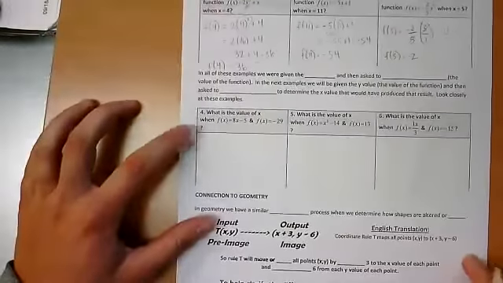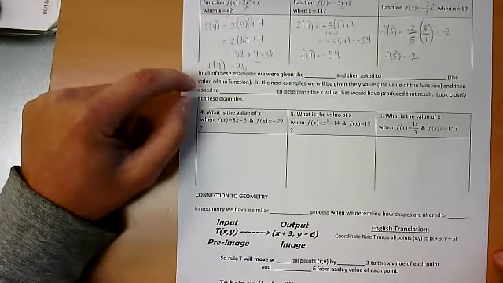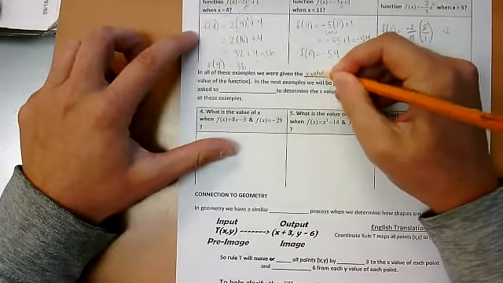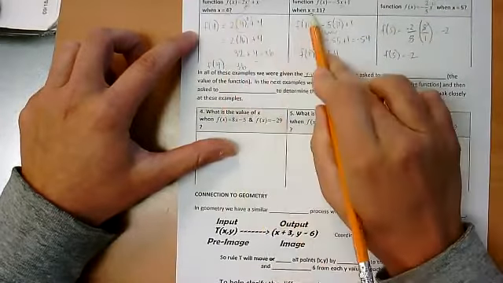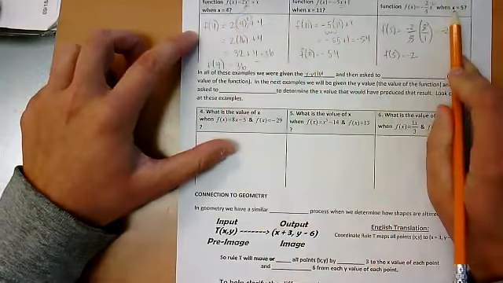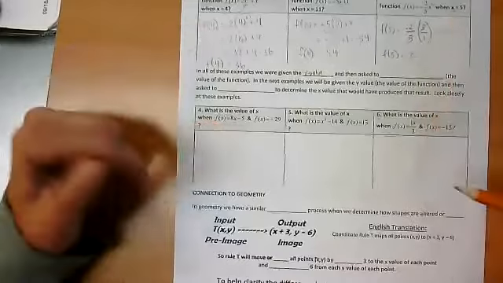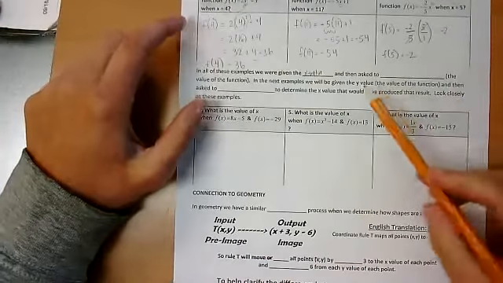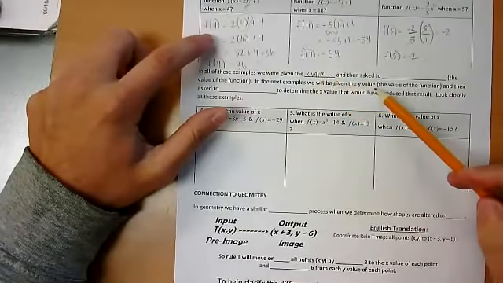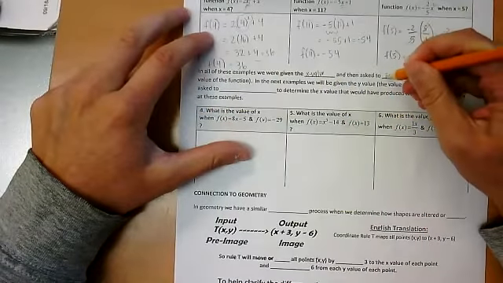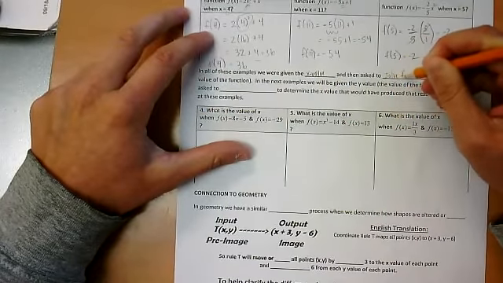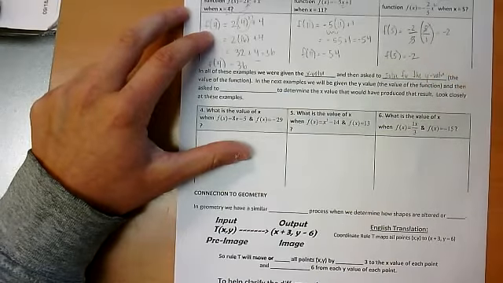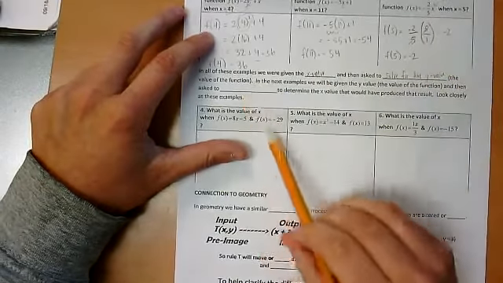Okay? Now I fill in the blank section here. It says, in all these examples, we were given the x value. Right? They gave us the x value when x is equal to 4, when x is equal to 11, when x is equal to 5. And we know our x value is also referred to as the input. Right? You input in a number, and then you get out the output. So we were given the x value and then asked to solve for the y value, or to solve for the output. It says the value of the function, or the output.